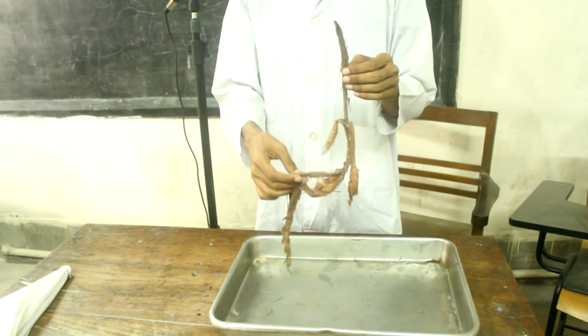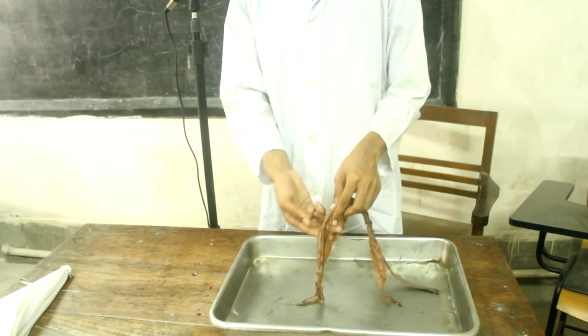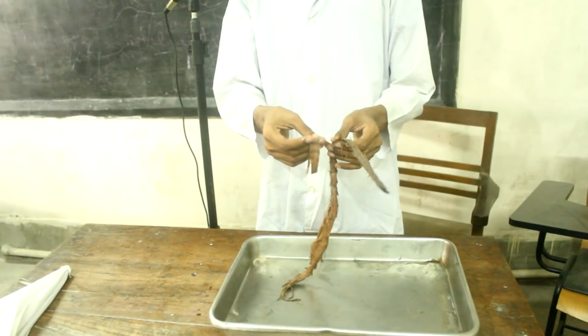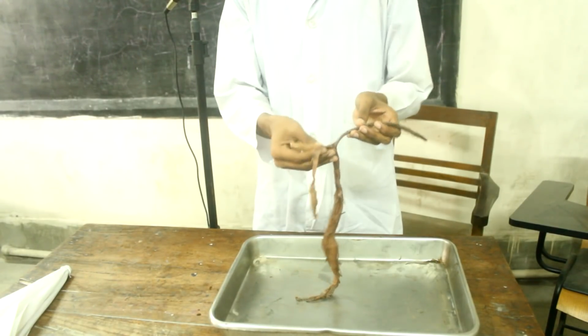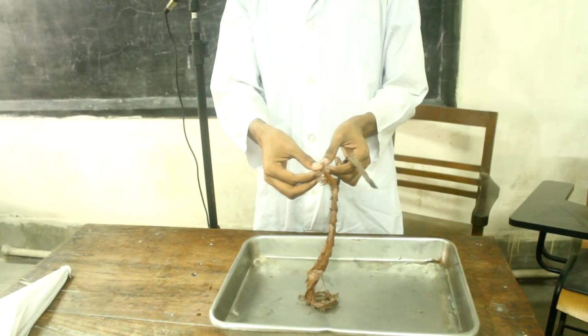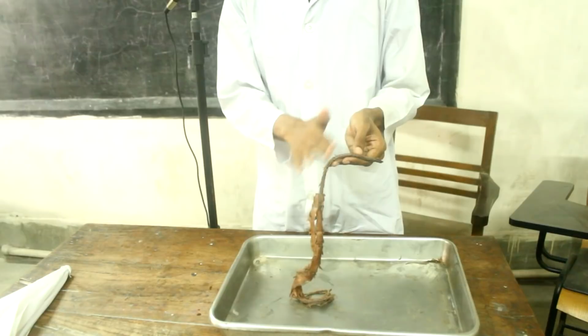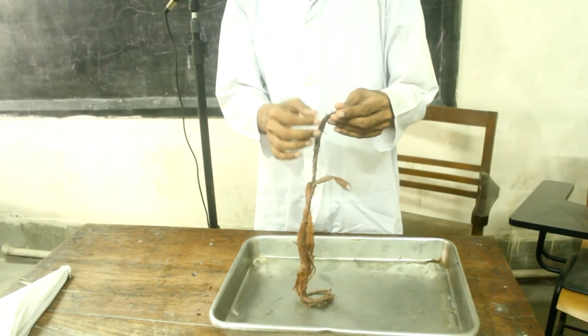First of all, the cauda equina. Here is the cauda equina. We will discuss cauda equina later. Then meninges, part of meninges. So this is the meninges, and this is the dura mater of meninges, and here is the arachnoid mater of meninges, and the pia mater of meninges, the outer covering of the spinal cord.